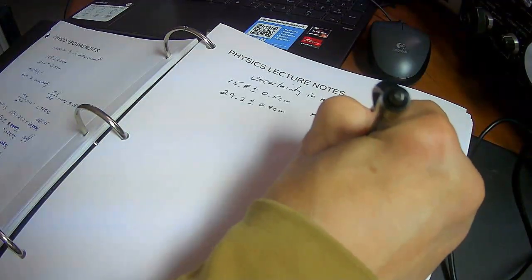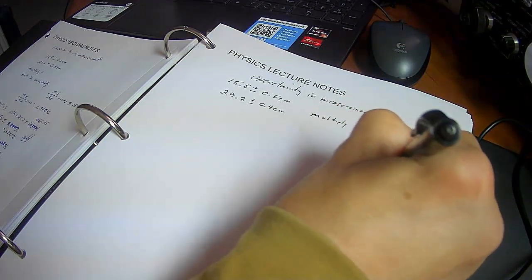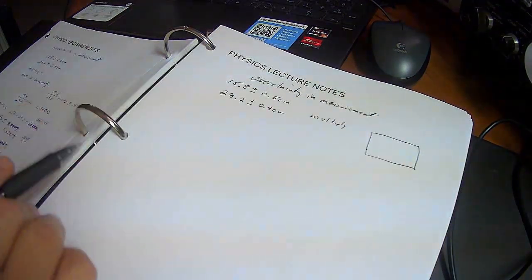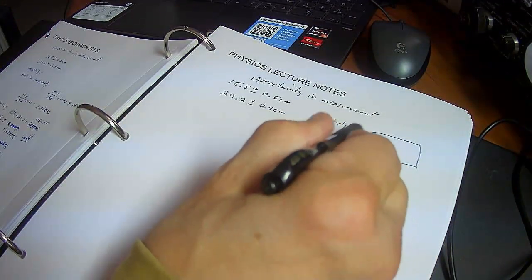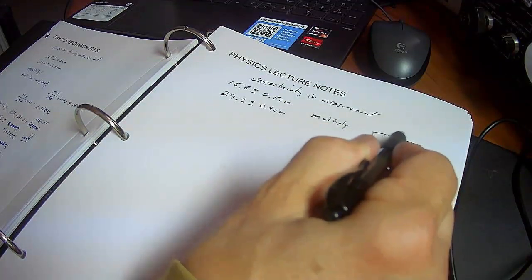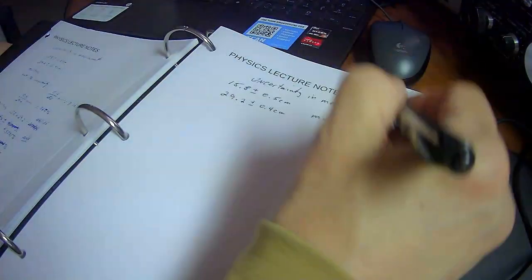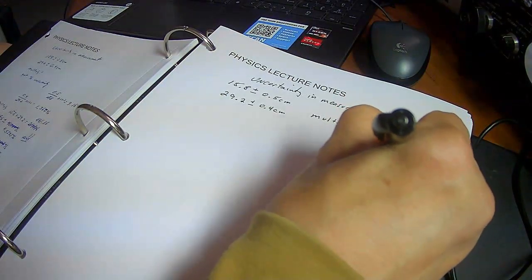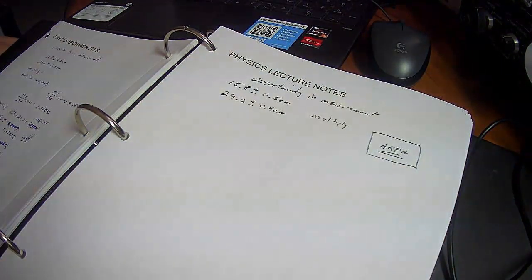Let's say you're measuring a rectangle. And again, this is not to scale. And one measurement for the width is 15.8 plus or minus 0.5 centimeters, and the other measurement is for the length, 29.2 plus or minus 0.4 centimeters. And I want to say, well, what is the area? What is the area of this particular rectangle?